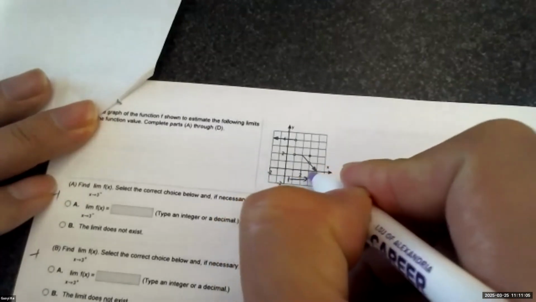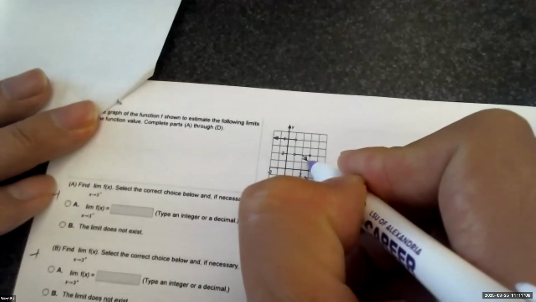Problem 5 means x approaches 3 from left hand side. And the curve approaches this point. This point has y value that is, let me check.